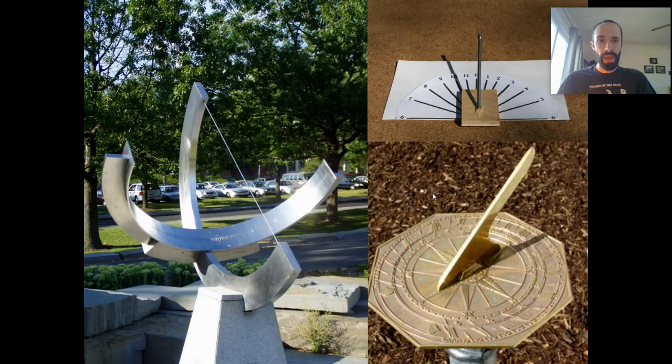Okay, now you can look at the path of the sun by measuring shadows, and these are sundials, different types of sundials. This is actually a sundial that's on the Cornell campus, which I might talk about at some other point. Okay, and I'm going to maybe give you some type of activity with this.